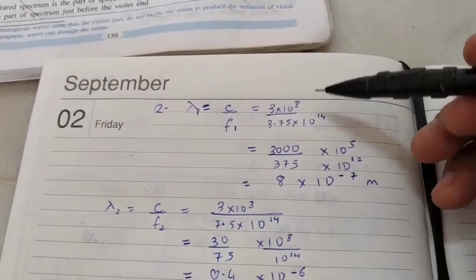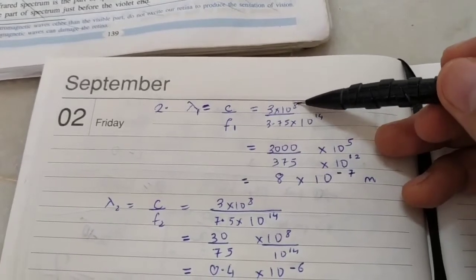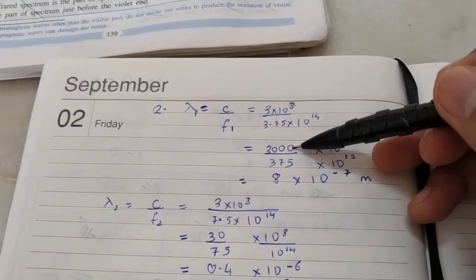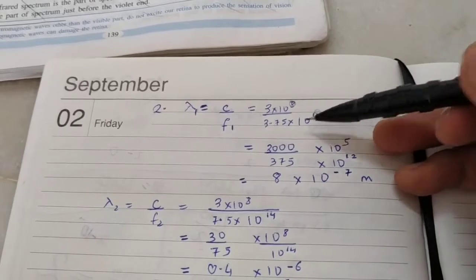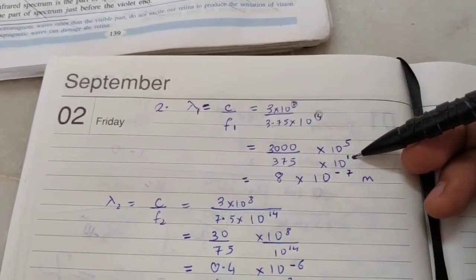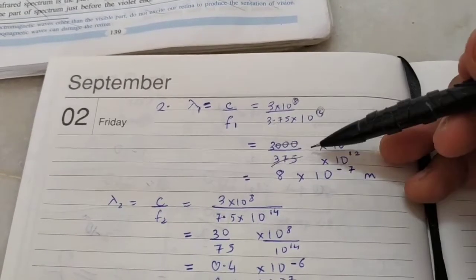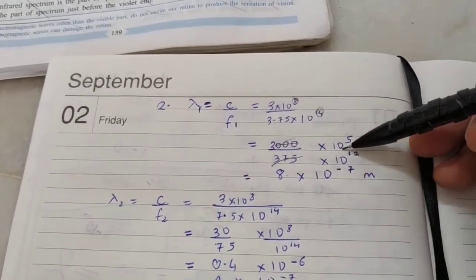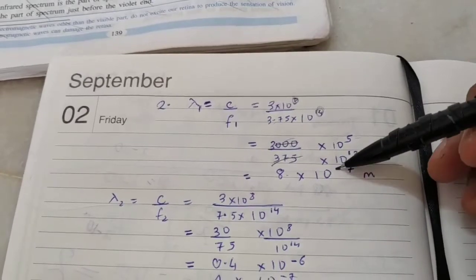One method is, let me borrow 3 zeros from this power. So I'll make it 3000, and I'll borrow 2 zeros from here to make it 375. So this becomes 10 raised to 5 and this becomes 10 raised to 12. So that I can now reduce it and get 8, and then 10 raised to 5 minus 12 will be 10 raised to minus 7 meters.